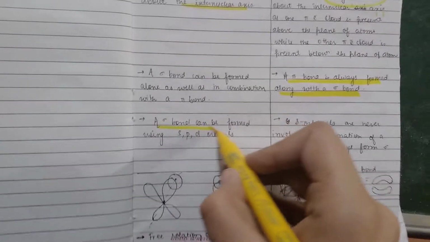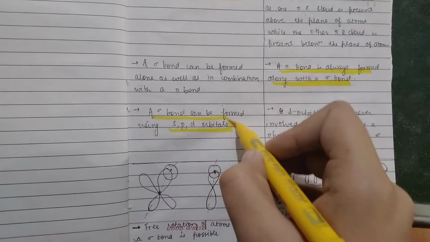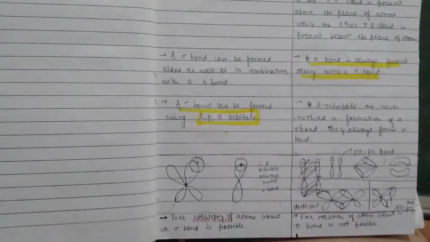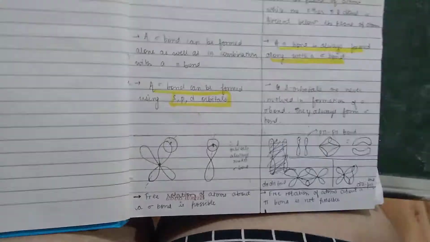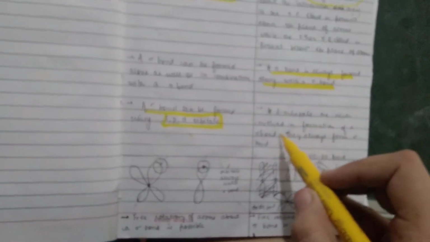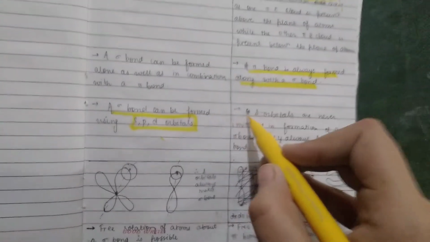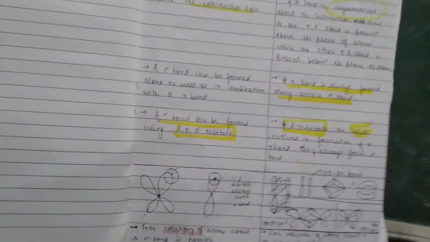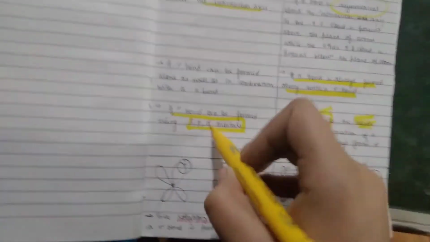A sigma bond can be formed using s, p, and d orbitals. You can use your s orbital, p orbital, or d orbital to form sigma bonds. But for pi bonds, only p, d, and f orbitals can be involved. So we must say that s orbitals are never involved in pi bonds, whereas in sigma bonds, s, p, and d can all be involved.